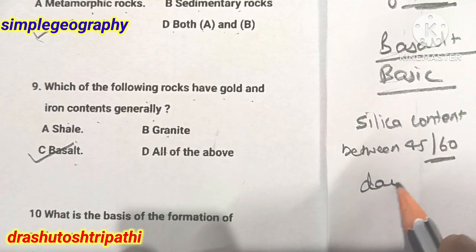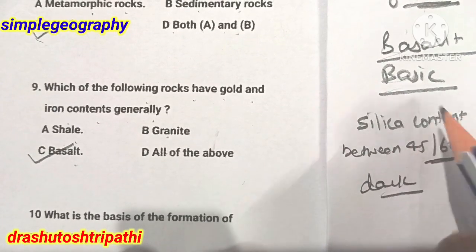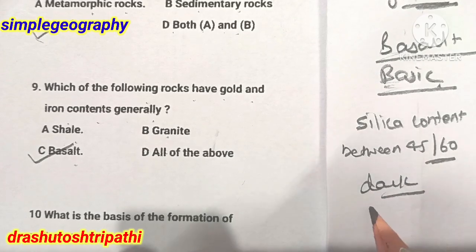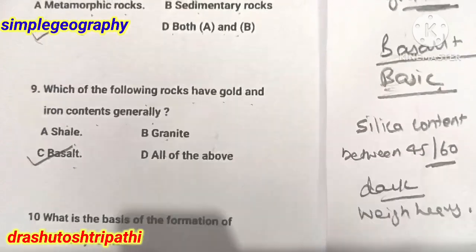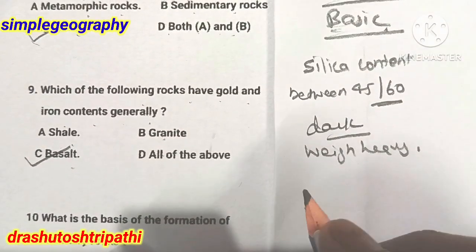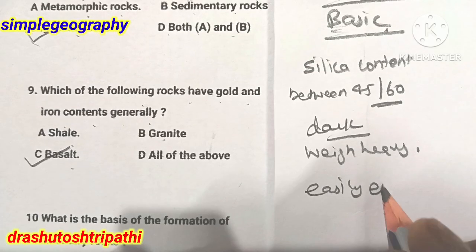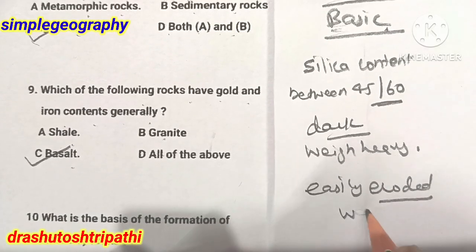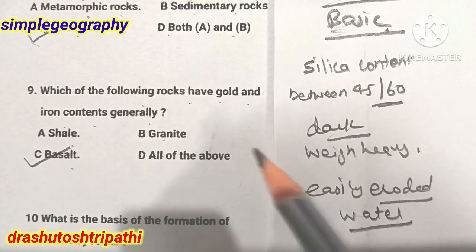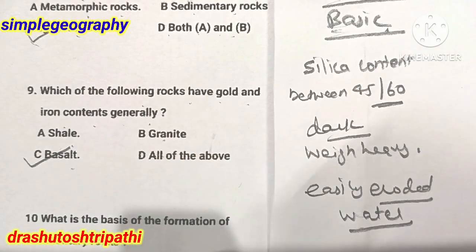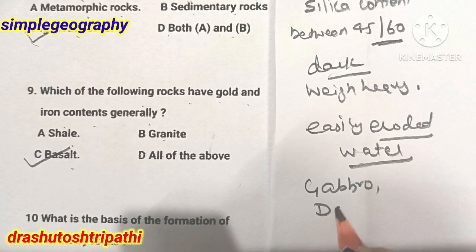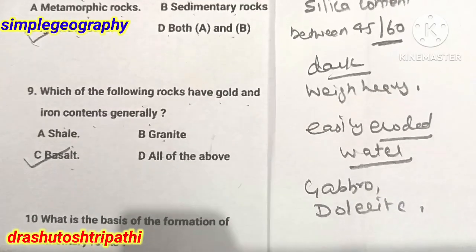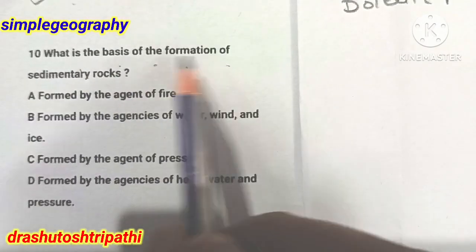They are dark in color, heavy in weight, and easily eroded when they come in contact with water. So basalt is an example of basic rock. Other basic rocks are gabbro, dolerite, etc.